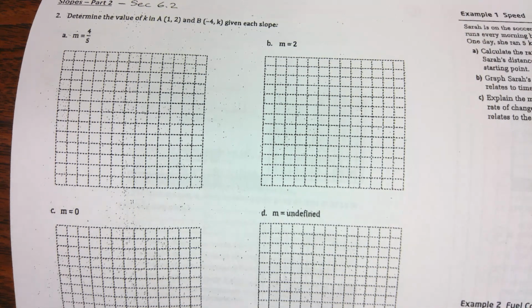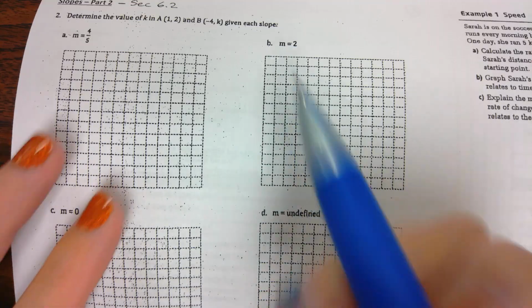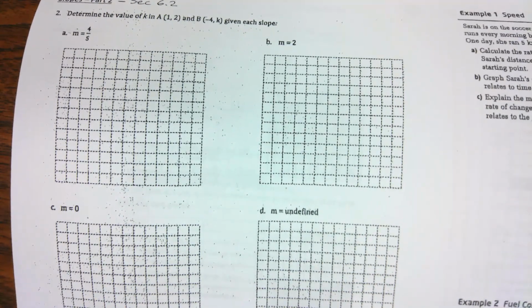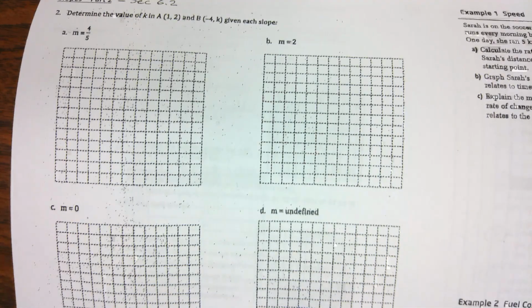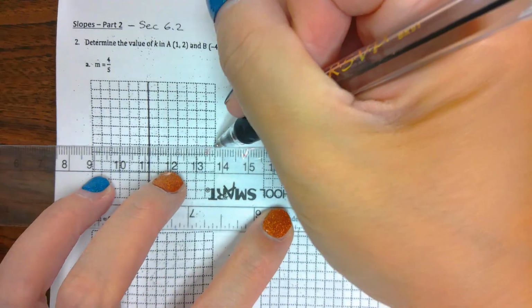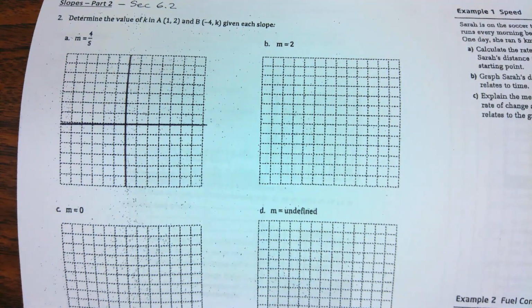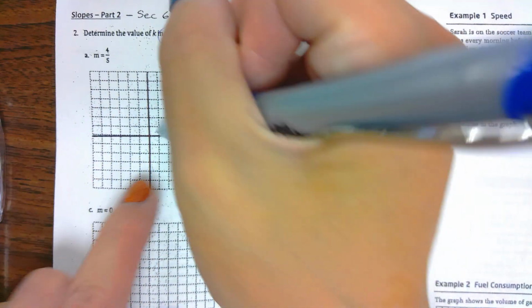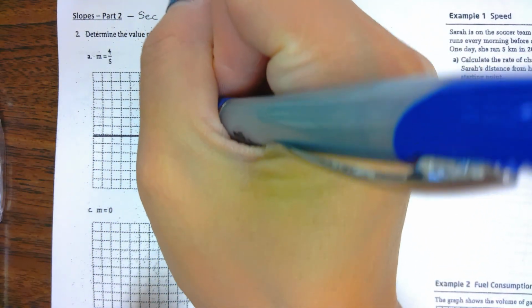So this is similar to the example that we did yesterday, the second example. I give you the first point, 1 and 2. Oh, I should probably draw the grid first. I draw the grid. When I don't put numbers on the grid, it just means that every box is 1. So here, my first point is 1 and 2, right here. That's point A.